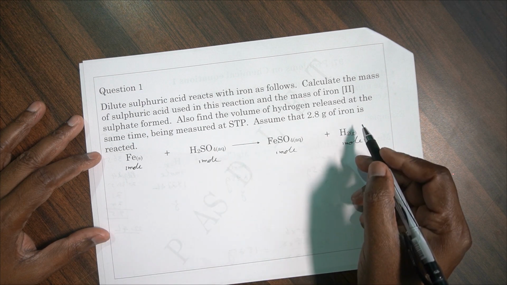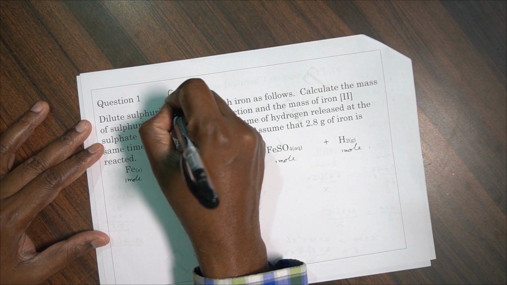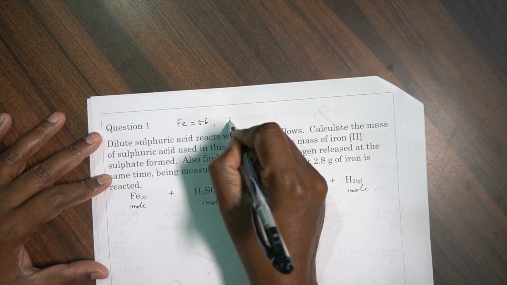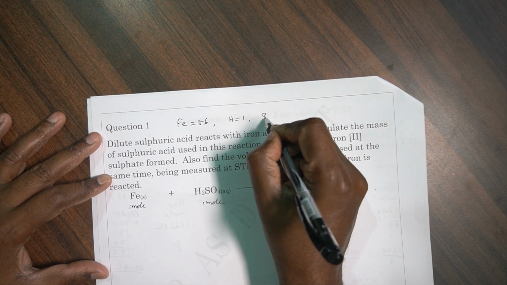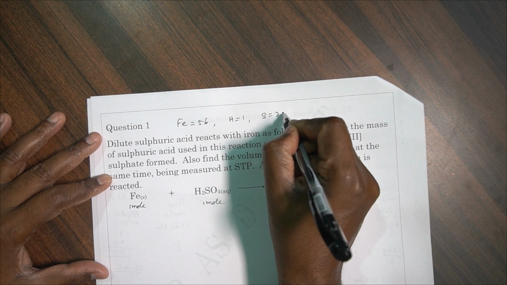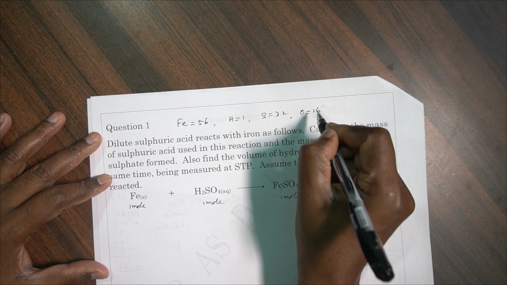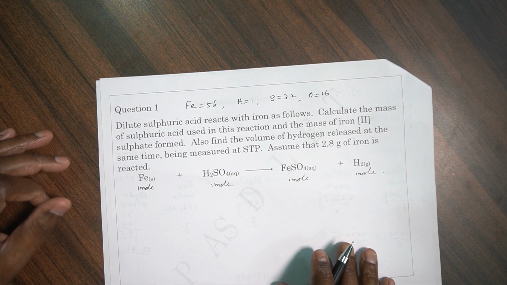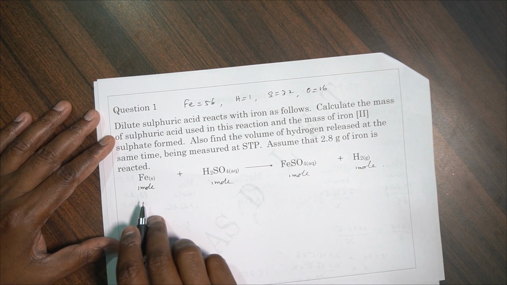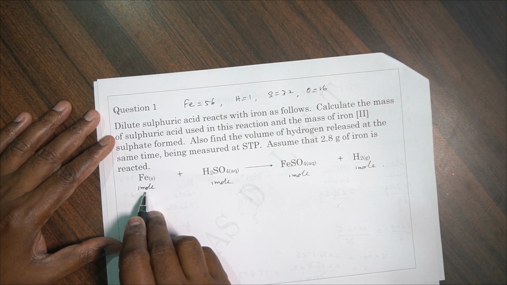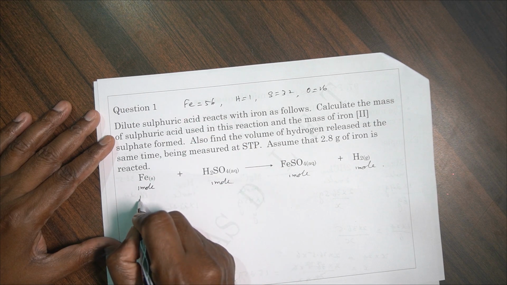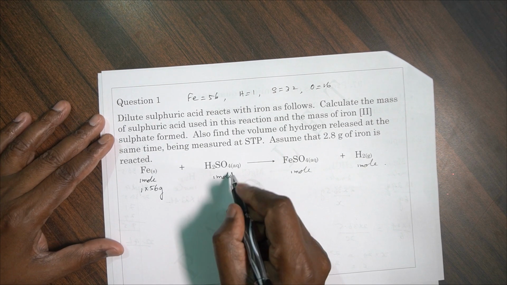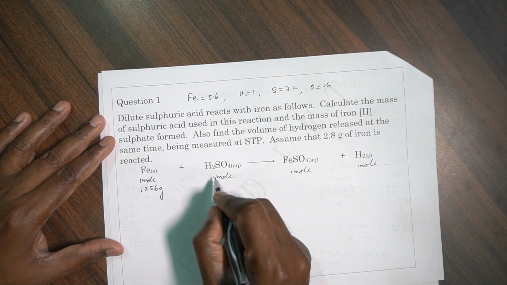Usually in the question they give the atomic masses. Fe is equal to 56, hydrogen is 1, sulfur is 32, and oxygen is 16. All the atomic masses will be given in the question, don't worry, so you don't have to memorize them. Now here we will apply: 1 mole of Fe, Fe is 56, so 1 into 56 grams. Okay, weight in grams. And for H2SO4, 1 mole is 1 into sulfuric acid.